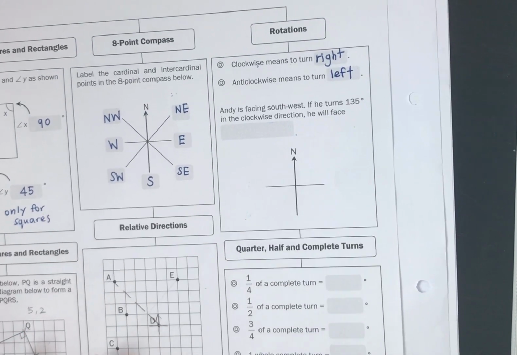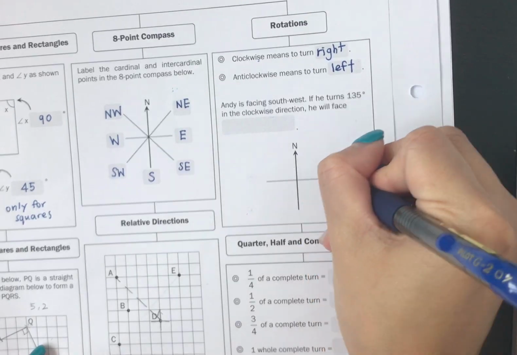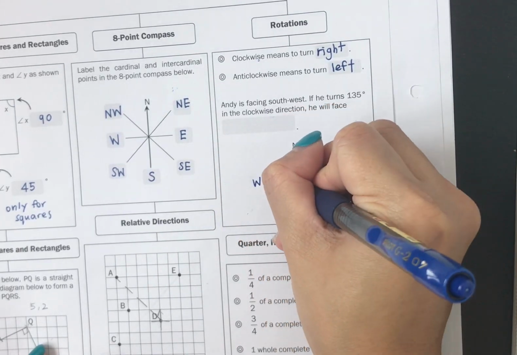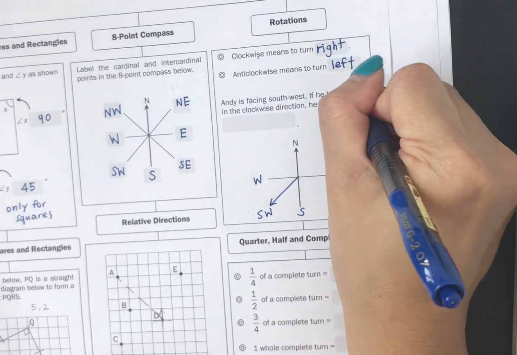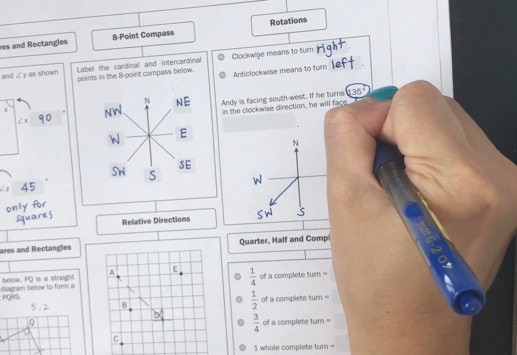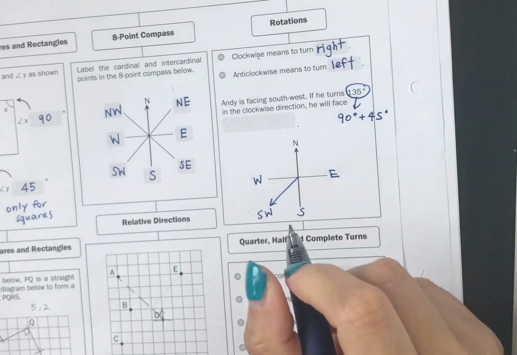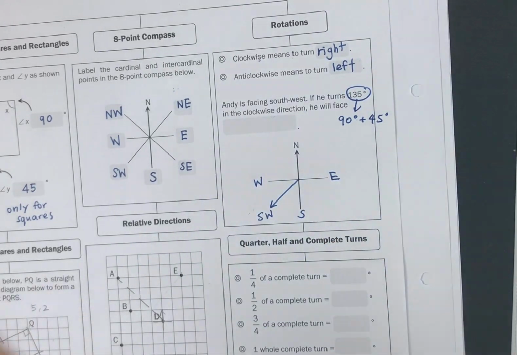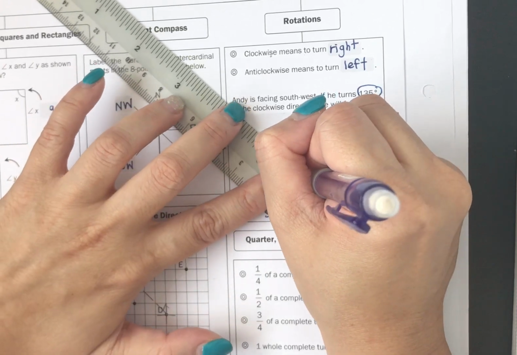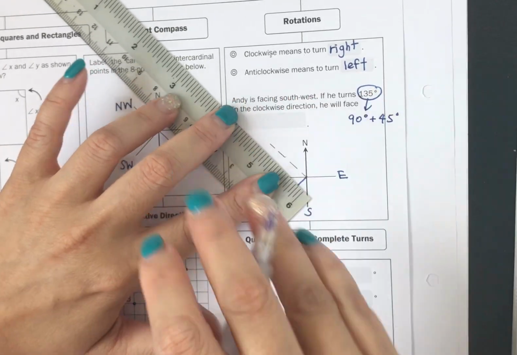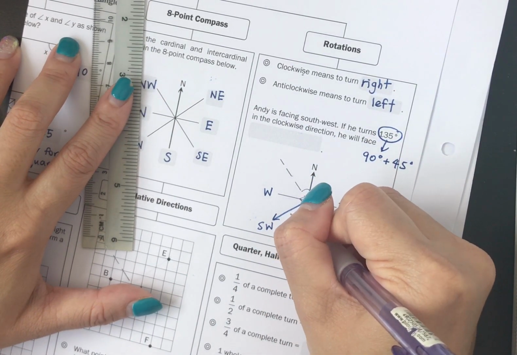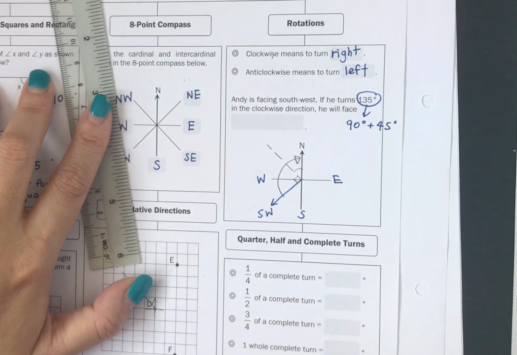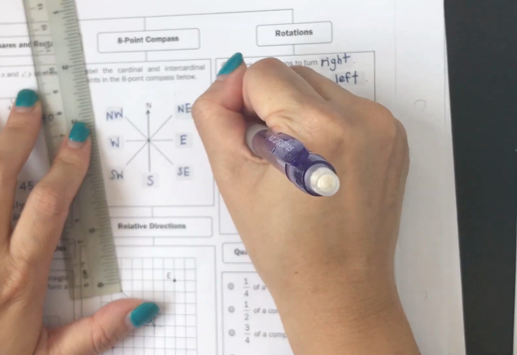So turn left. Andy is facing southwest. Let's label in our diagram, naughty elephants spray water. Southwest would be here. And then he turns 135 degrees. What is 135 degrees? That is made up of 90 degrees and 45 degrees. To get a perfect 90 degrees, I would have to go to this intercardinal point here. This is 90 degrees. And then another 45 degrees in the clockwise direction. So he will face north.